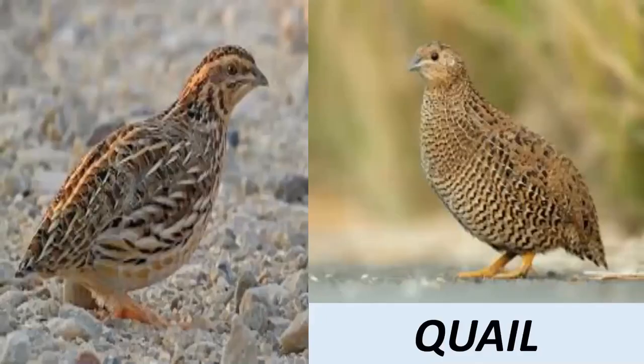Next is quail. Quail is a flightless bird. It can run and walk on the land.